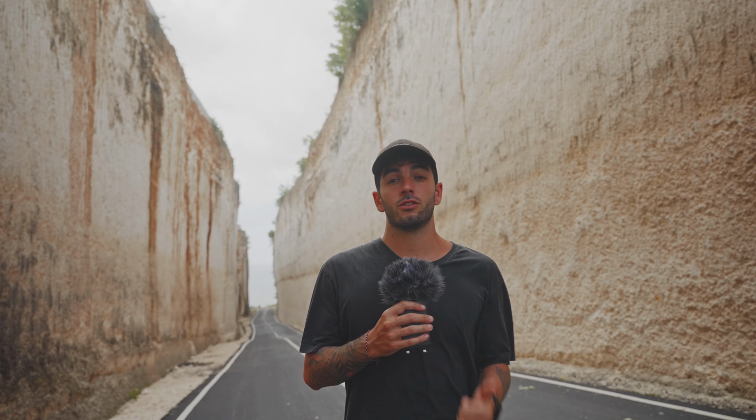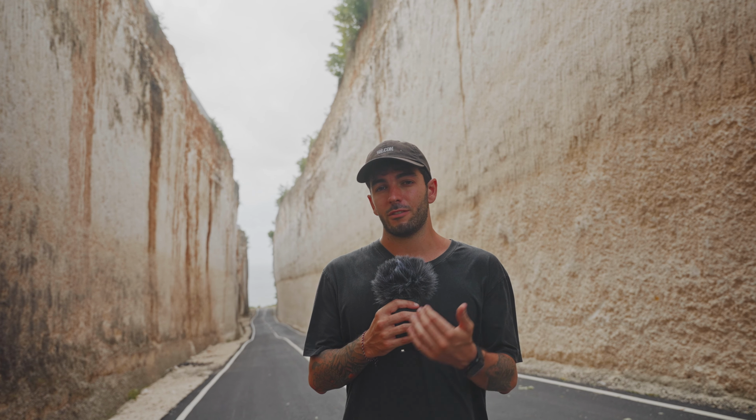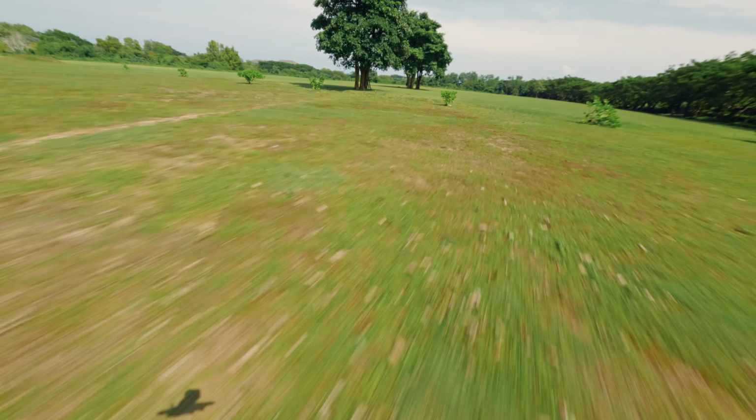And aside from that, you want to shoot on a log or a flat profile. So on GoPro, for example, I shoot on a flat profile, which gives you so much more possibility of pushing the colors to the extreme in color grading in post-production.